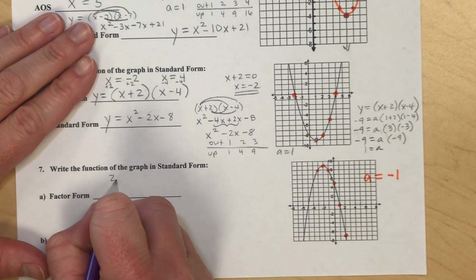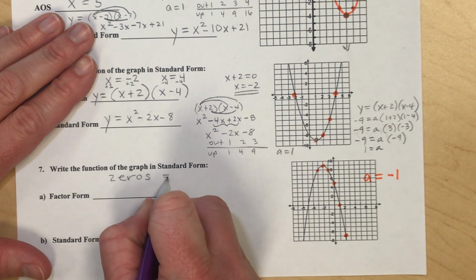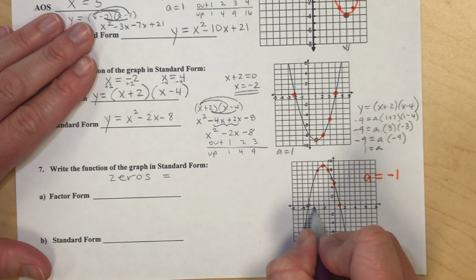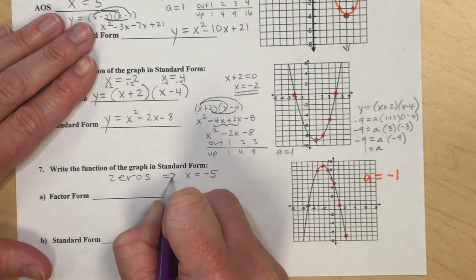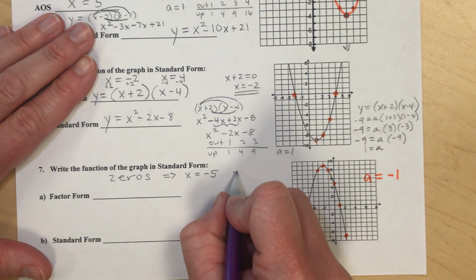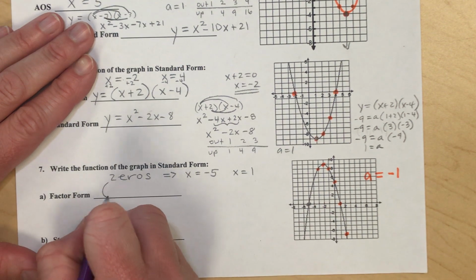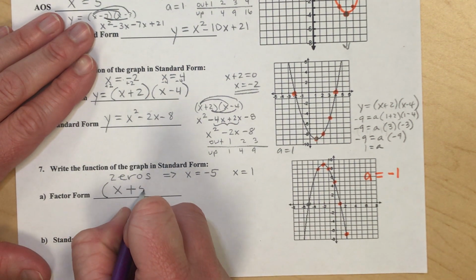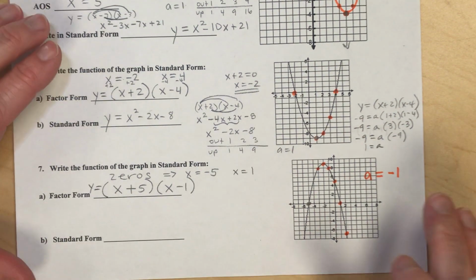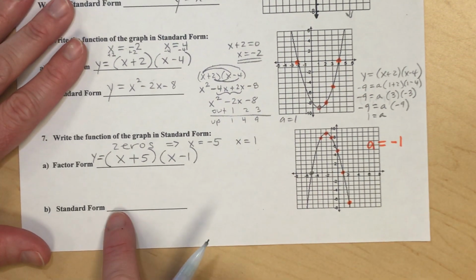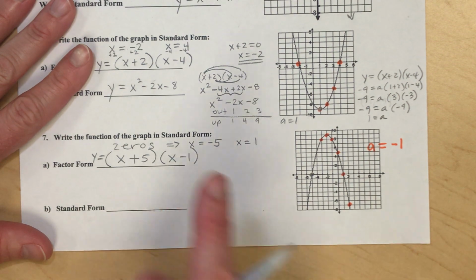Factored form comes from your zeros, and our zeros were in between 4 and 6 negative here, so x equaled -5. And it looks like x was equal to 1. So your factors are going to have opposite signs as your zeros. And that is our function. And then to get your standard form, all you need to do is multiply these together.